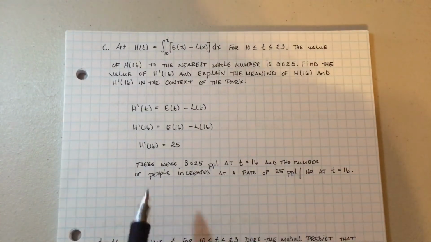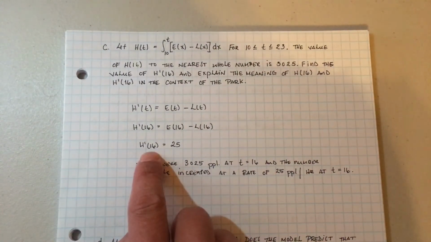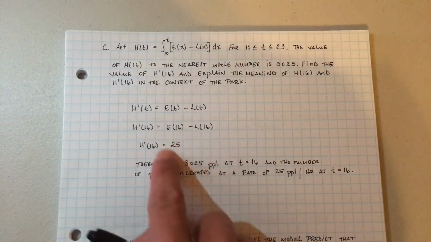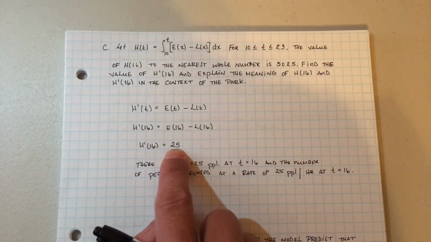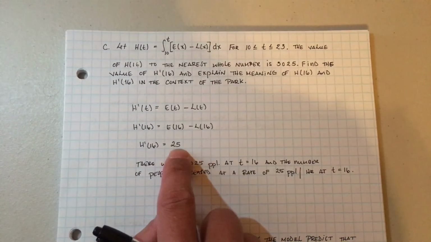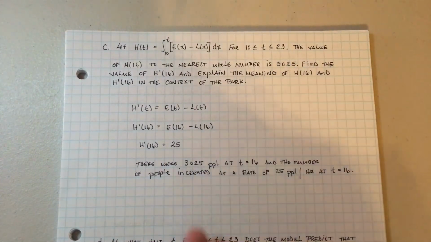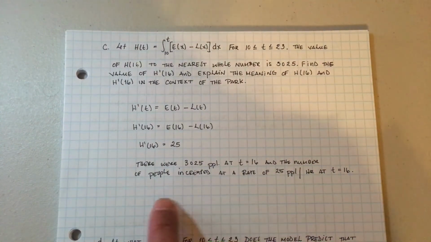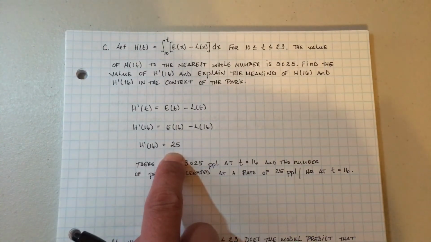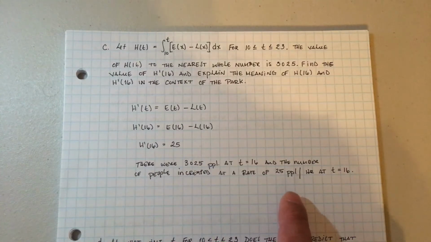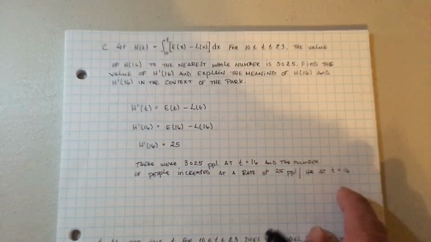So at t equals 16, at exactly this time, there are 25 people still coming into the park per hour. That's what that means. Okay, and what does h of 16 mean? It tells us how many people were in the park at that specific point, and then you have 25 people per hour coming in at that specific time.